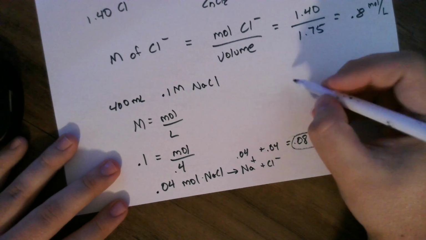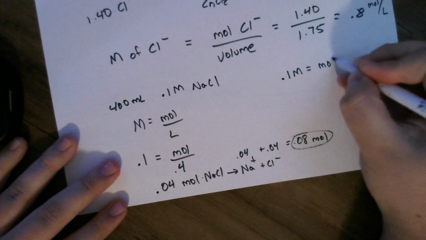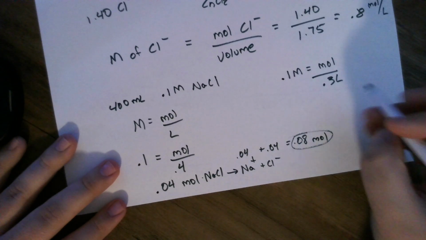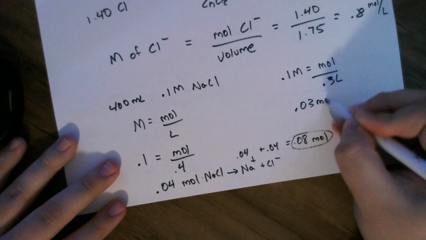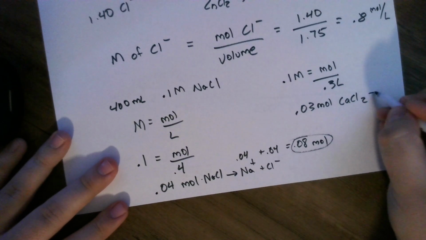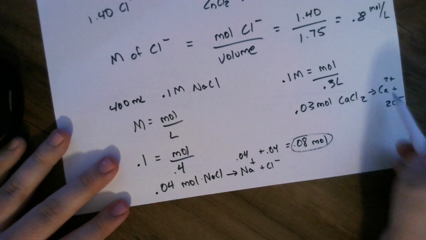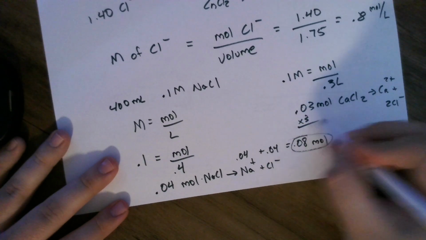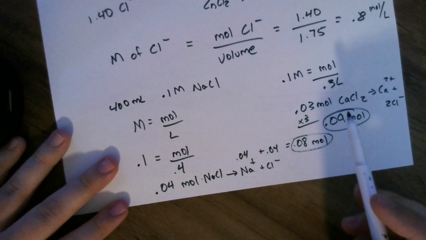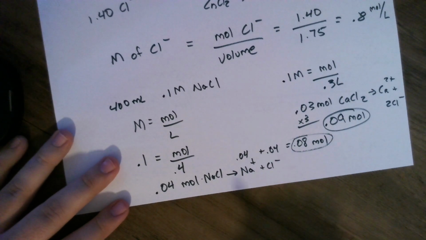To do the other ones real quick, my CaCl2, I have 0.1 moles. And I have 300 milliliters, so I'm going to make it 0.3. Multiply it across, 0.03 moles of CaCl2. Well, this is going to split into Ca2+ and 2 Cl-, 3 total ions. So if I times this by 3, I have 0.09 moles of total ions in this one. Right? 0.03 calciums and then 0.06 chlorines.